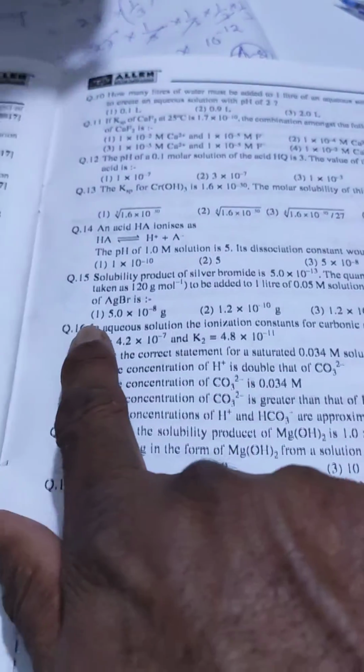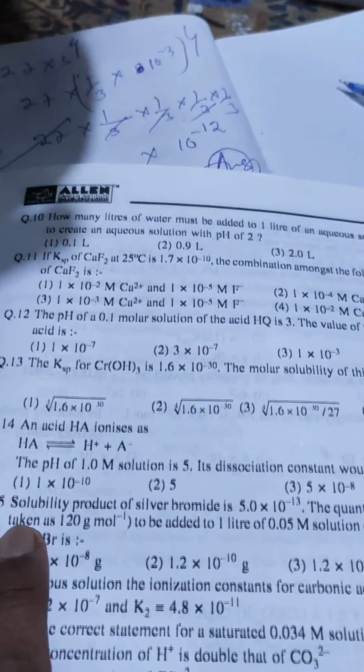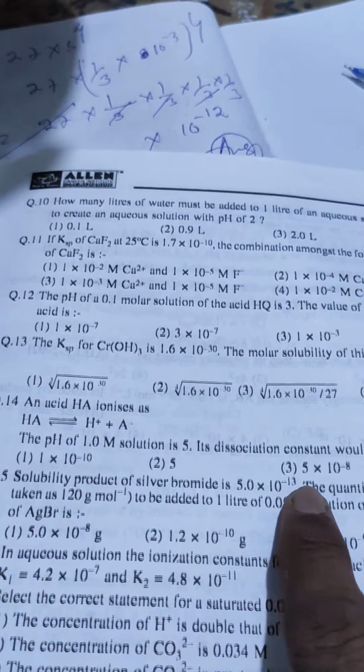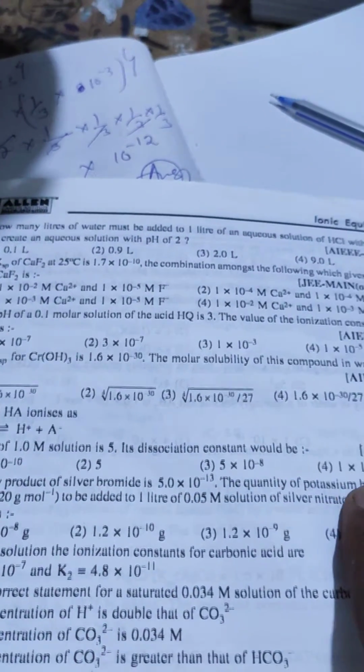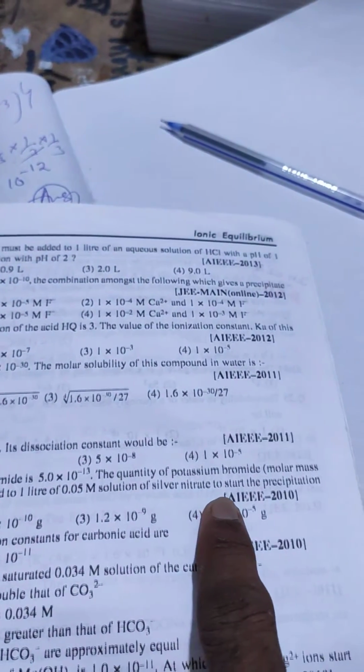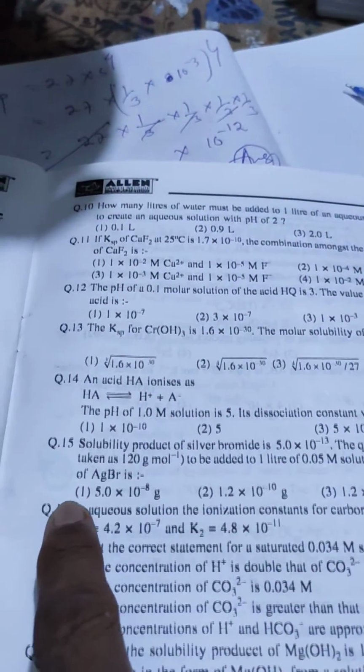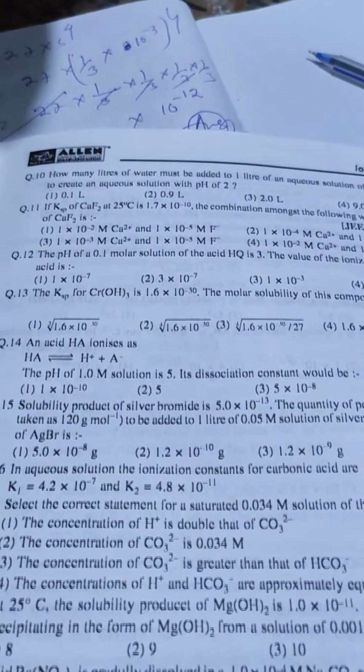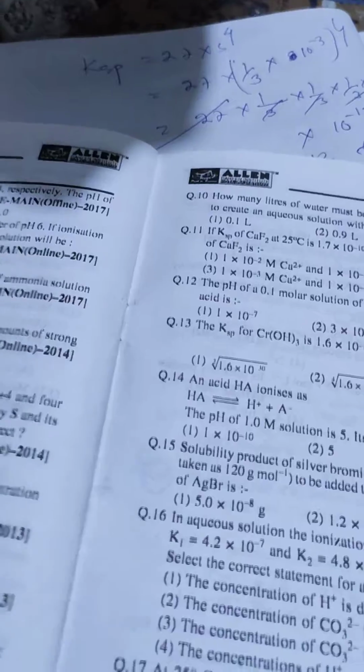So here you see one more question that is given. The solubility of silver bromide is 5.0 into 10 to the power minus 3. The quantity of potassium bromide taken as 120 gram added to 0.05 solution of silver nitrate to start precipitating of AgBr. So that is one more concept that I have to tell you first.